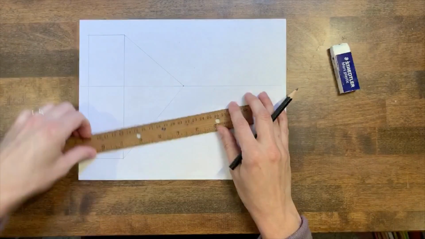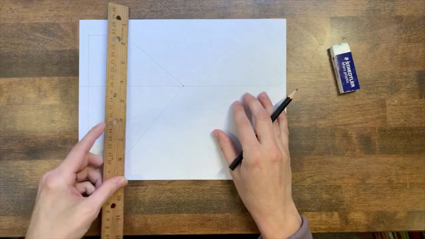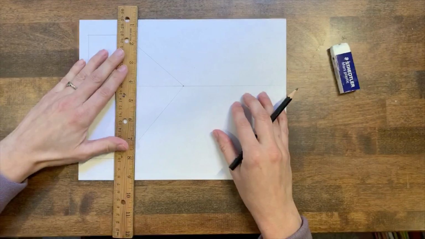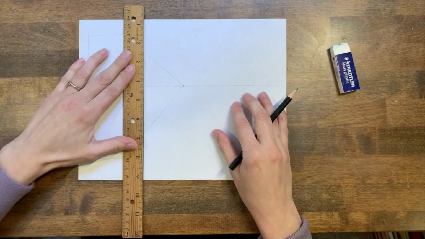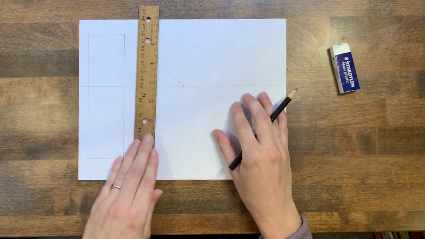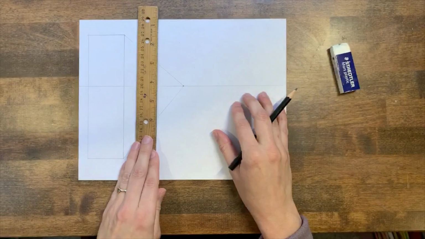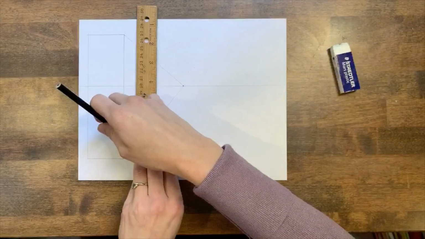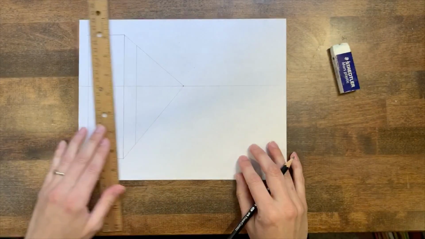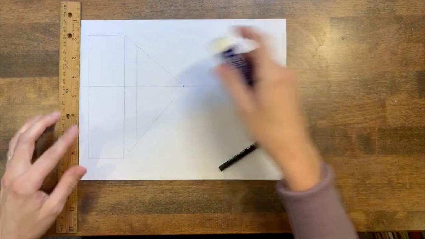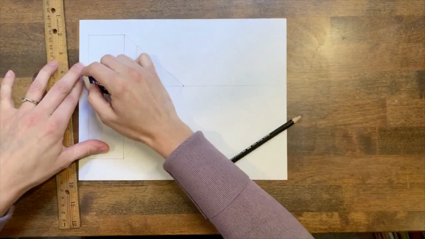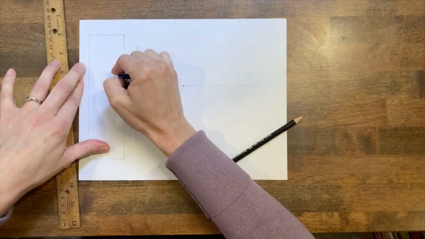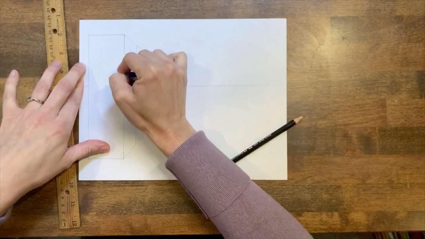Now we're going to draw the far edge of the building. Rotate your ruler so that it is vertical again. Move it over to leave some space between your ruler and the building, and draw a vertical line connecting your two angled lines. Take a moment to erase the parts of your horizon line that appear to be inside the building.